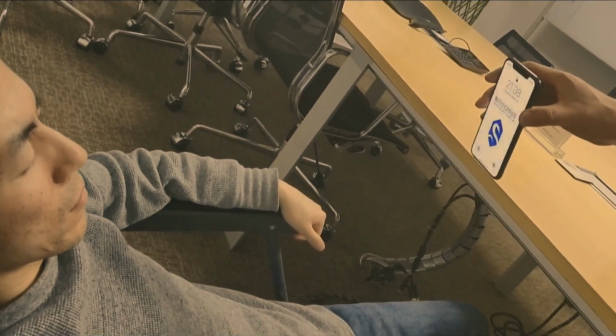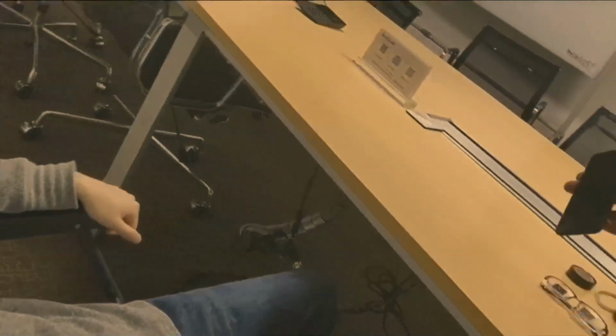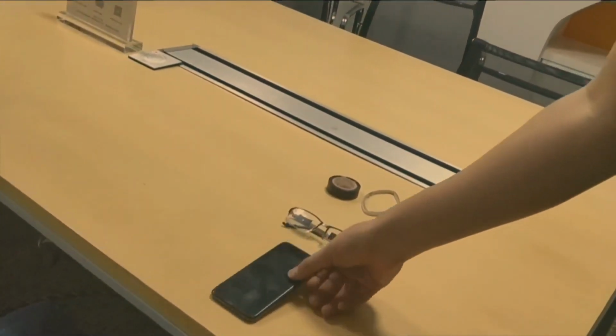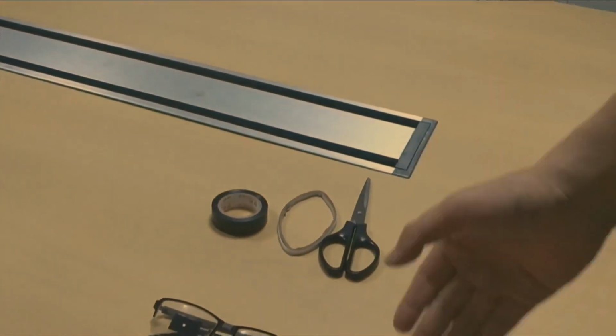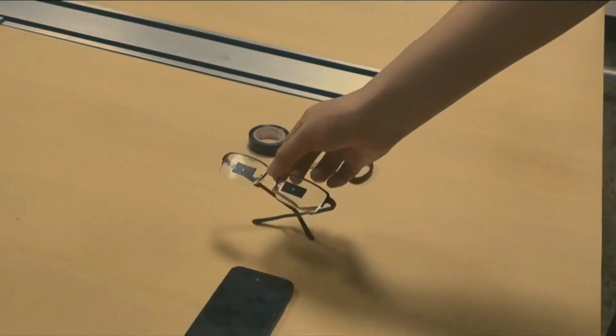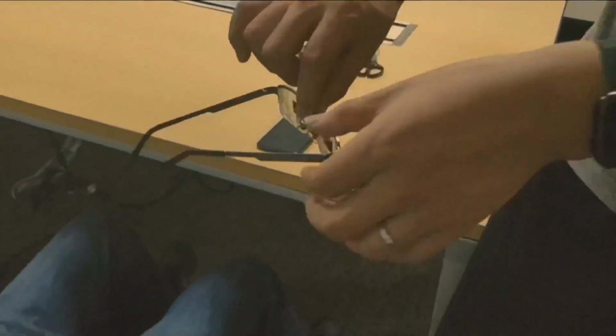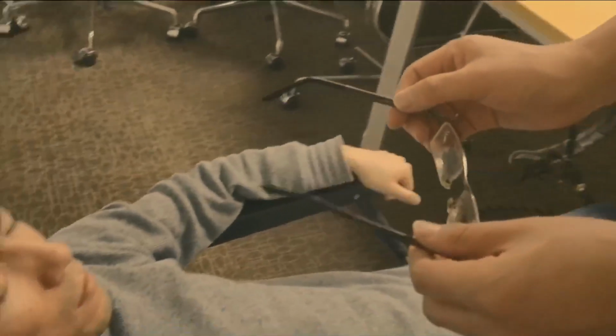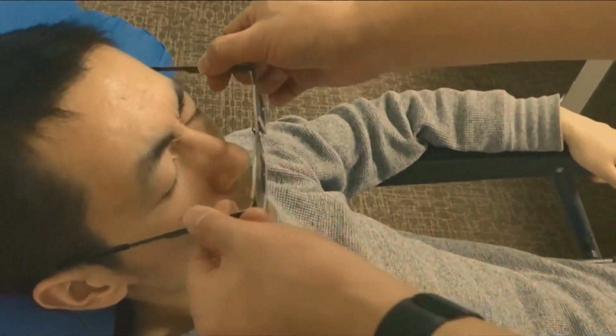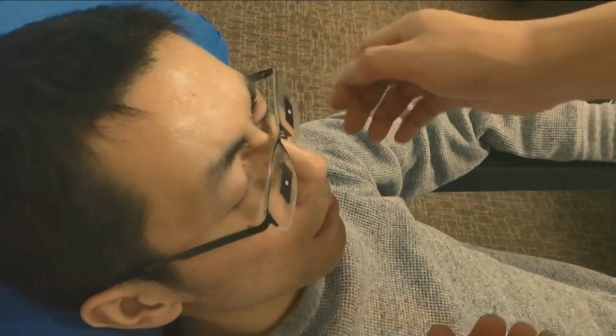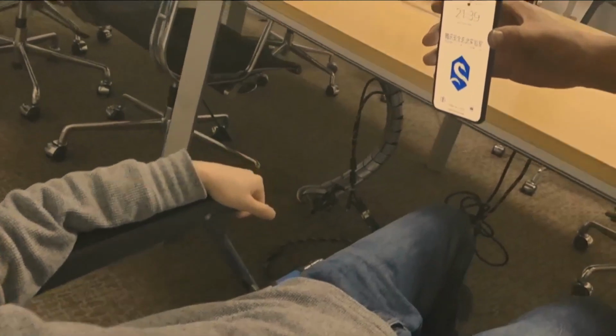After that, you can see some things on the table. One is our X glasses, and the others are all the material we used to make these glasses. We try to put these glasses on the victim, and hopefully he won't wake up. You can see he's still sleeping, and we try to unlock the phone again. And as you can see, the phone is unlocked.